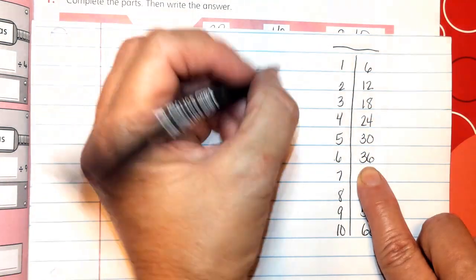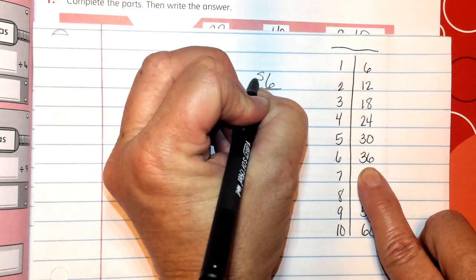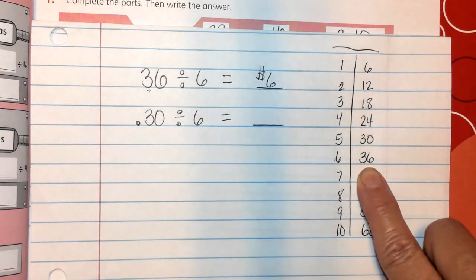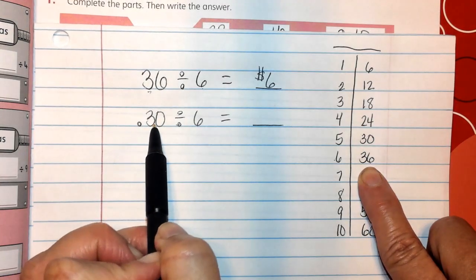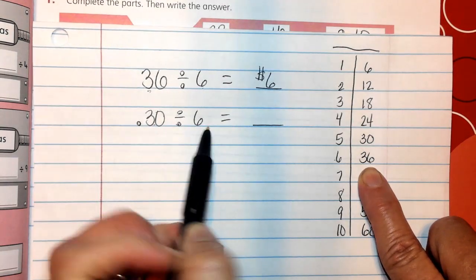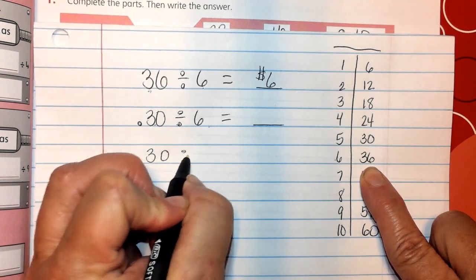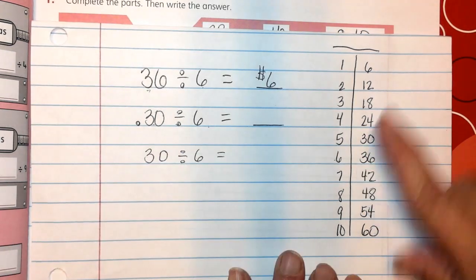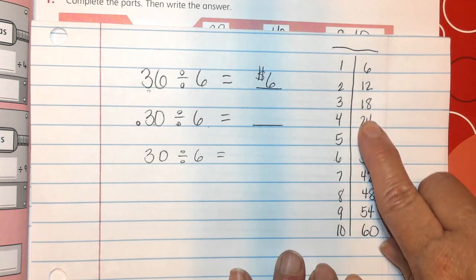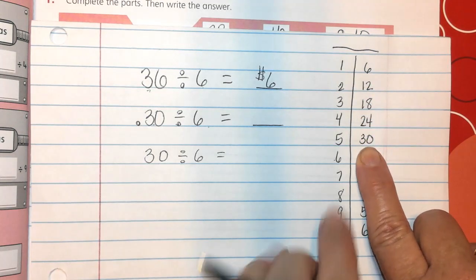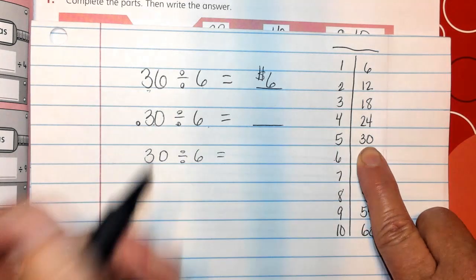That would be $6. That makes that pretty easy. Now I'm going to take the number 30 and divide it by 6. So that's 30 divided by 6. I want to get as close as I can get to 30 without going over. And that number is 5.